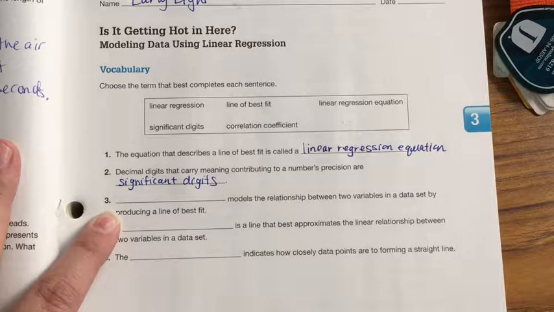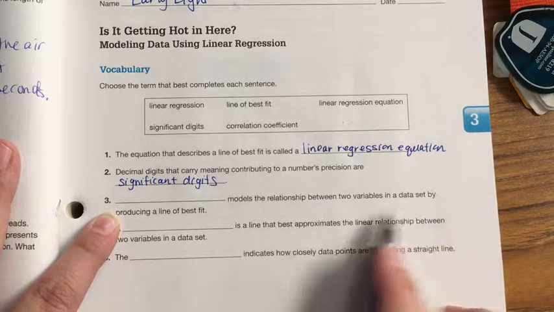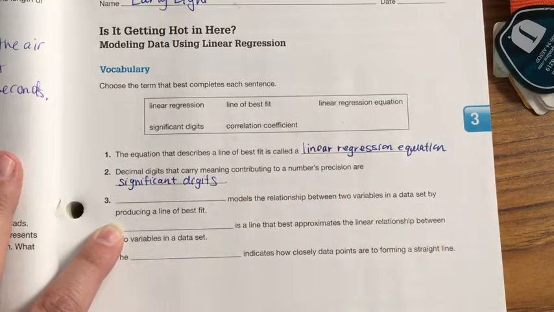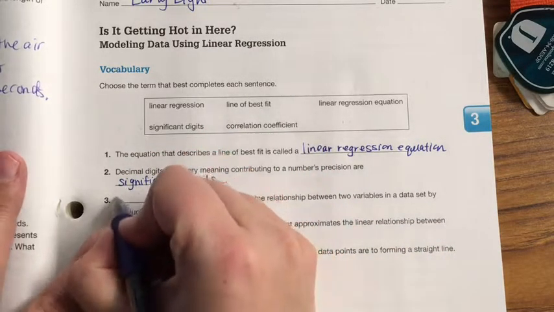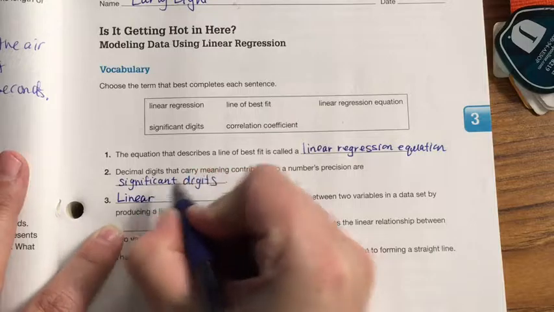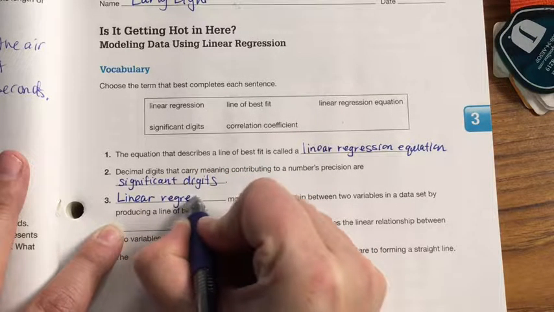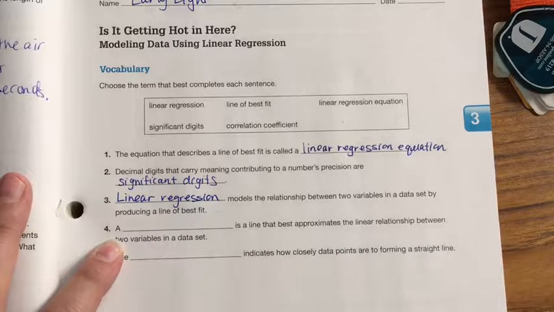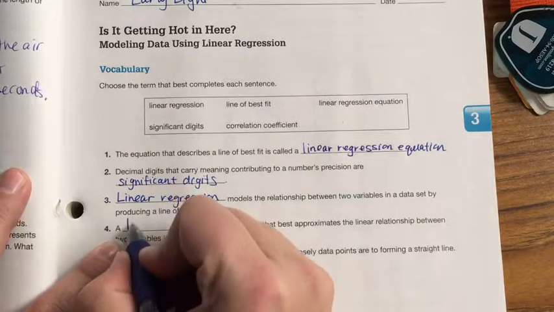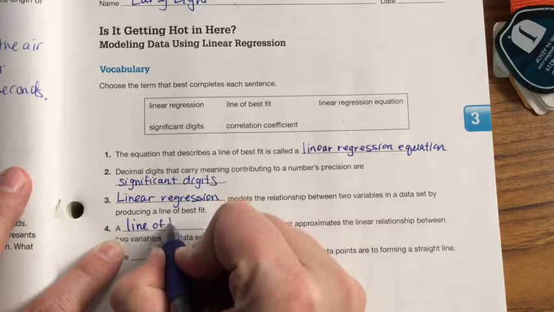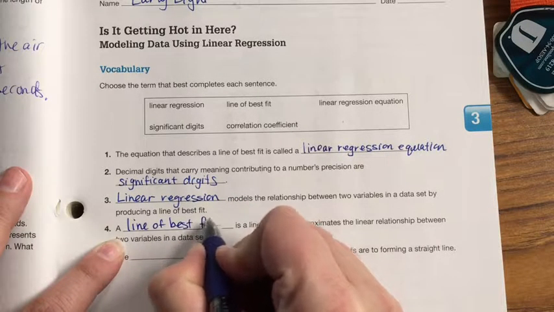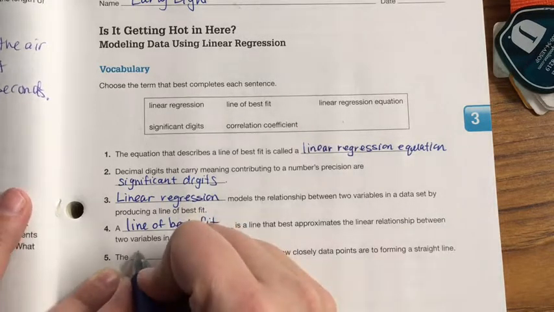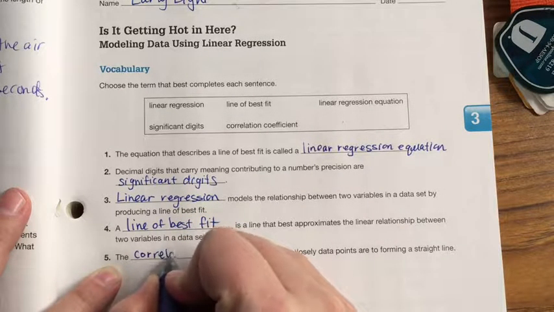And then what models the relationship between any 2 variables in a data set by producing the line of best fit? Which one of these produces the line of best fit? Linear regression. Nice work. Okay. And then what is a line that best approximates, Aiden? Line of best fit. And the last one must be what? Correlation coefficient.